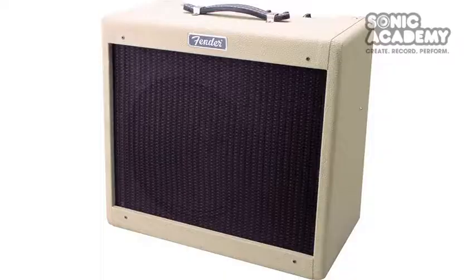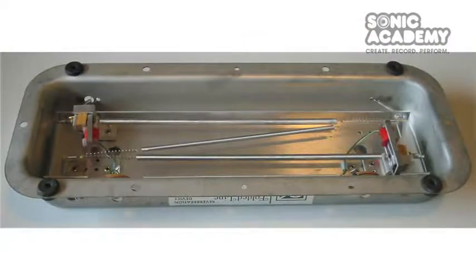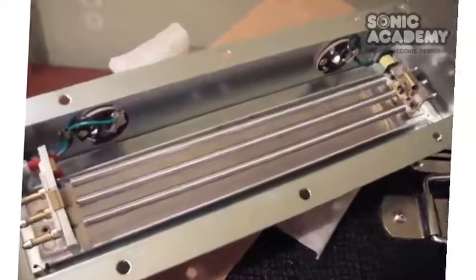You will hear this type of reverb mainly in guitar amps, as it uses a transducer to excite a spring, creating a basic reverb sound.